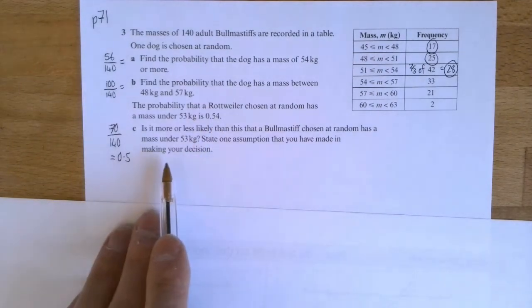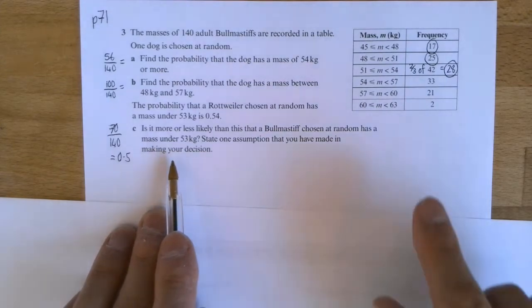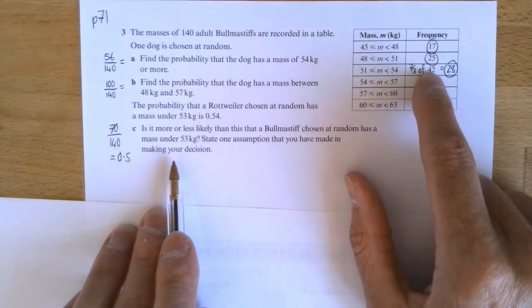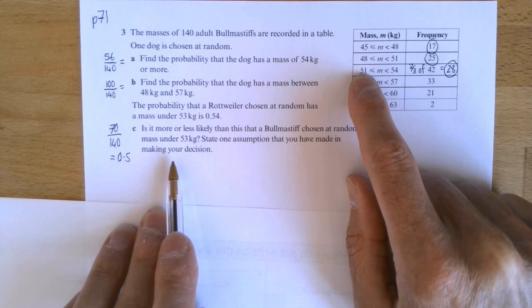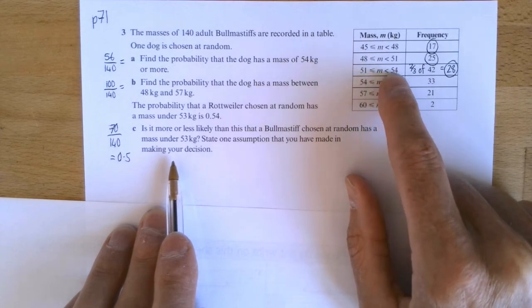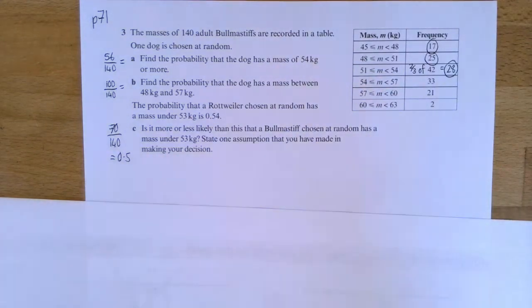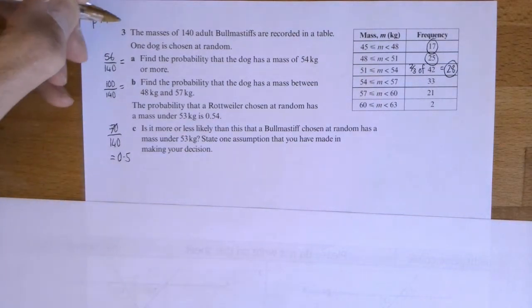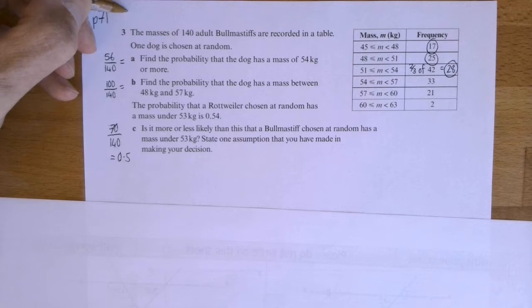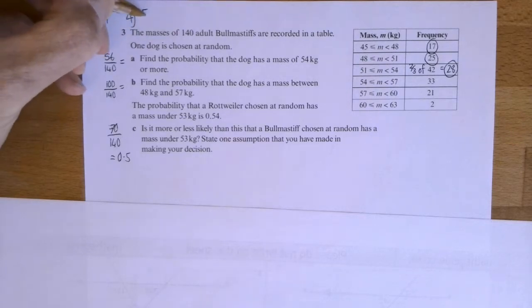The assumption, well, this is always there, isn't it? It's the sort of question. What we're assuming is that these 42 dogs are spread evenly between dogs weighing 51 and dogs weighing 54. So there's an even spread of dogs through that range, which of course may not be the case. So I'd like you to have a go, this is on page 71, at question 4. And then over the page, have a go at question 5.